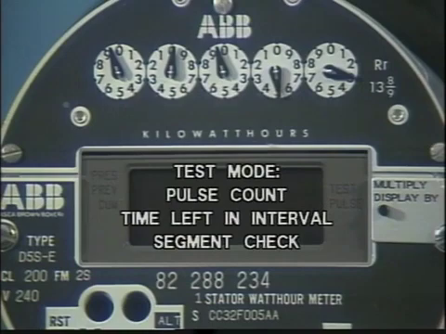The test mode displays information needed to check the proper operation of the register, such as a pulse count to check that the pulses are being properly received by the register, time left in an interval to check internal clock operation, and segment check to make sure that each segment in the liquid crystal display is functioning. The features and flexibility of electronic demand registers vary with manufacturers. Most can be programmed by the user to customize the meter to the user's needs.